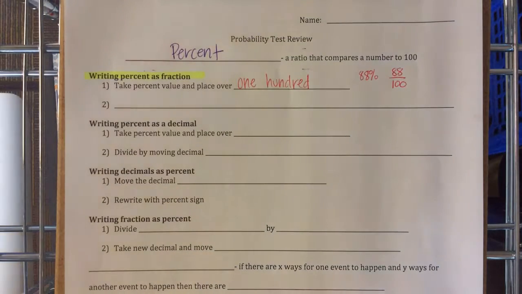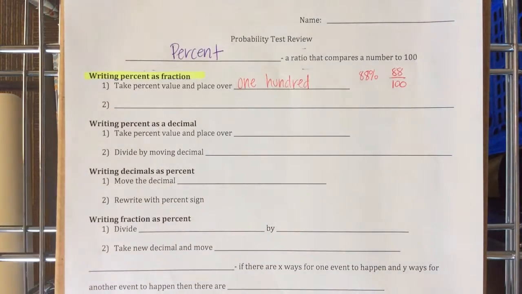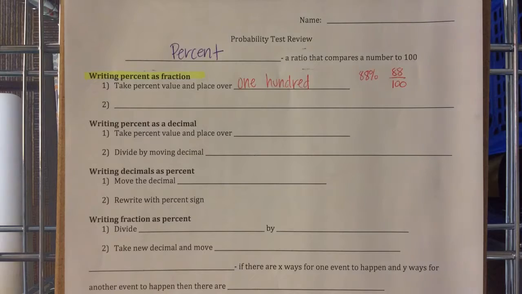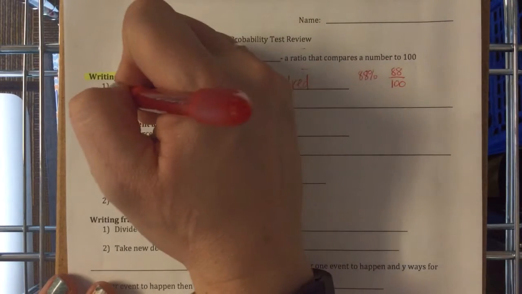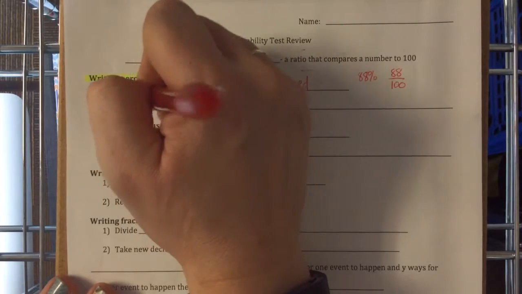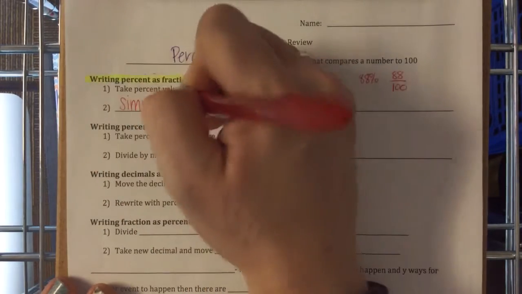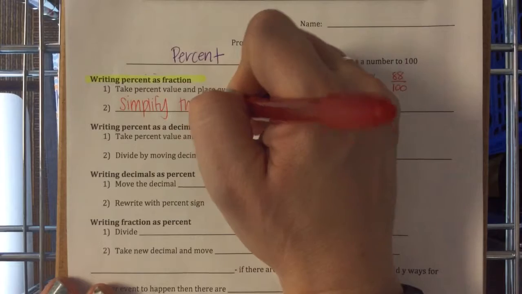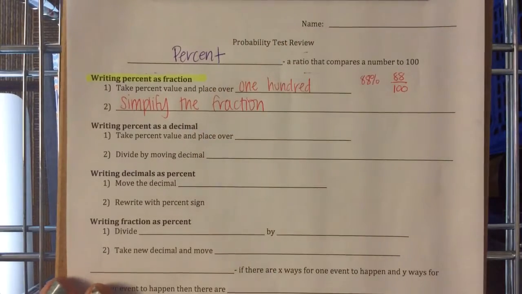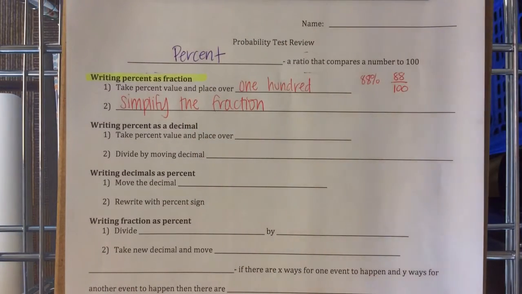But if you wrote down 88 hundredths, 88 over 100, it's not going to be counted correct. Because after you convert to a fraction, what should you do to that fraction, Alexis? Simplify. You need to simplify the fraction.